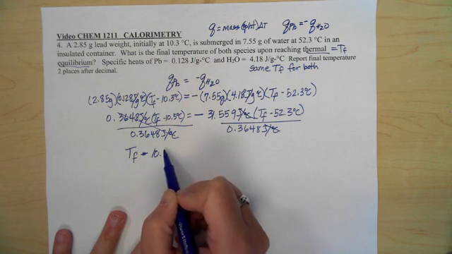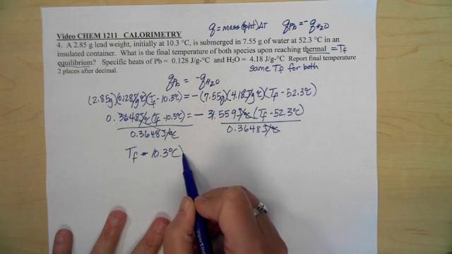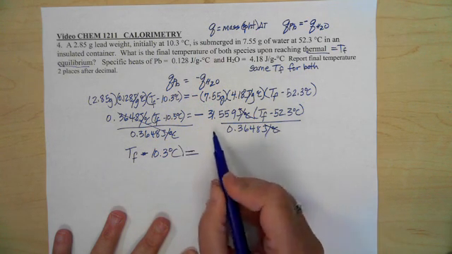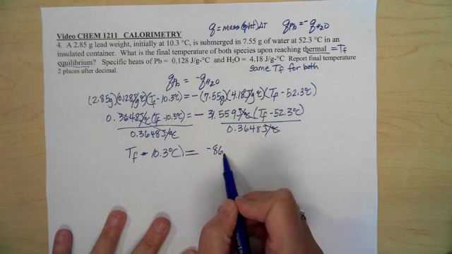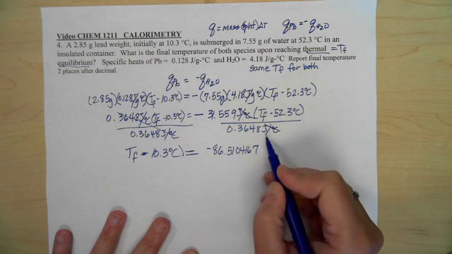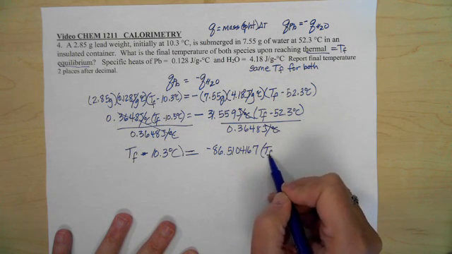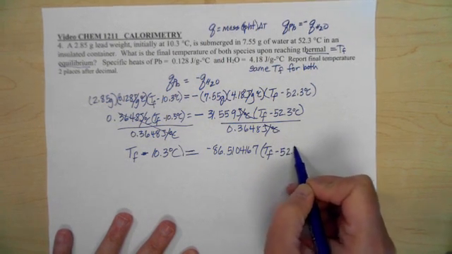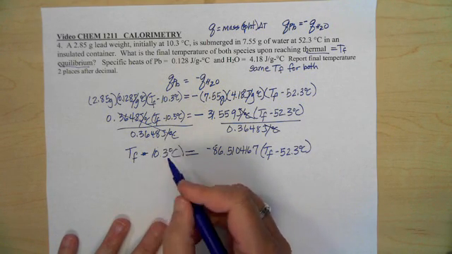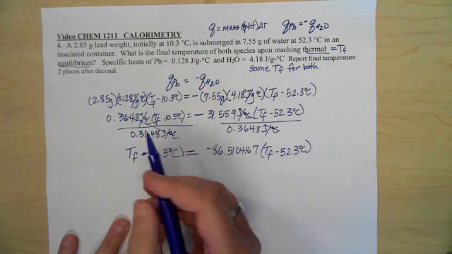minus 10.3 degrees C is equal to minus 86.5104167 times TF minus 52.3 degrees C. So I'm going to now distribute.